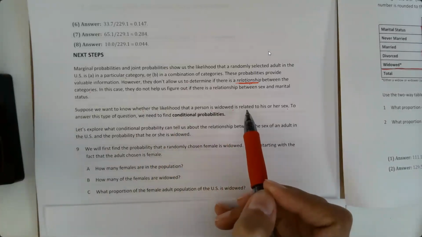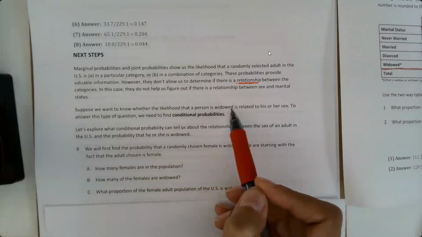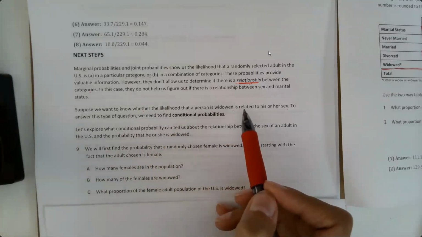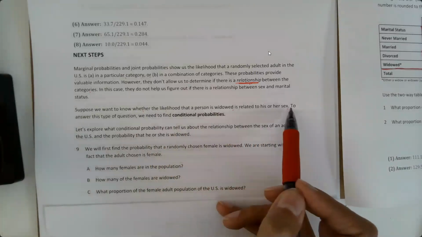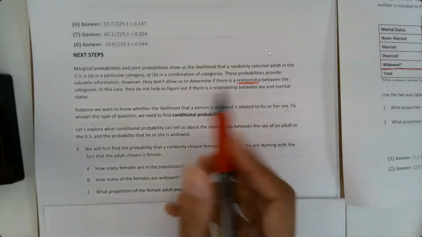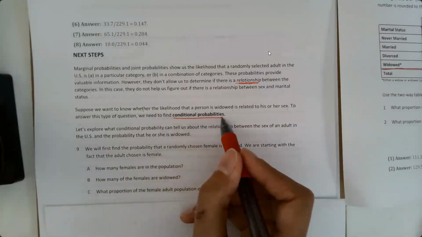We cannot use a joint probability or a marginal probability to answer this question. Instead, we're introducing a new probability, and we call it conditional probability.